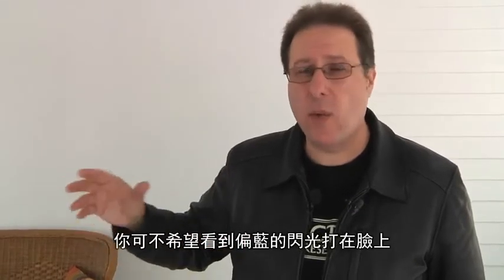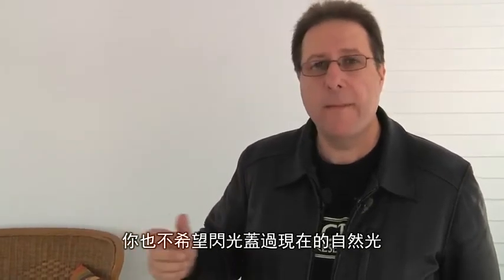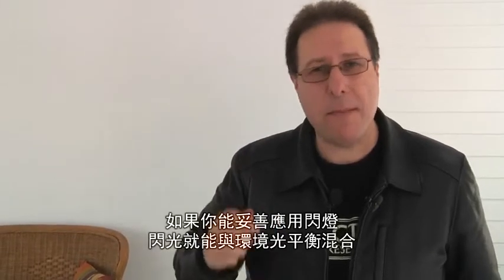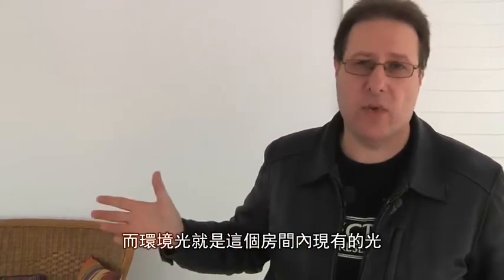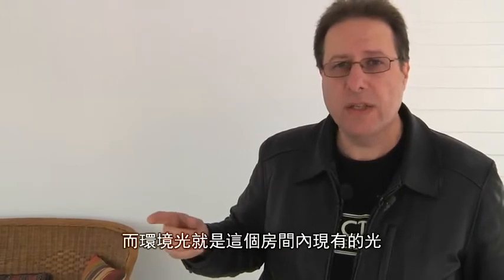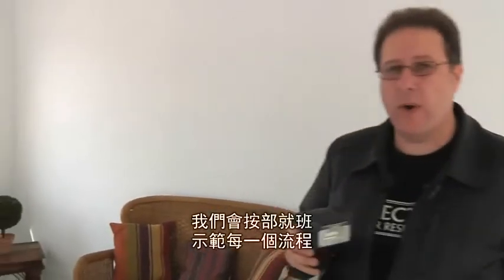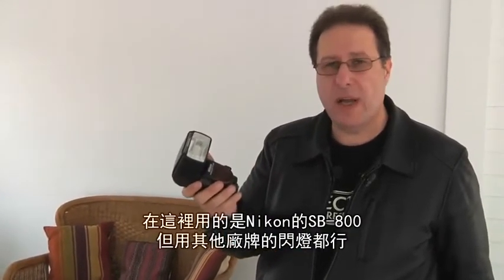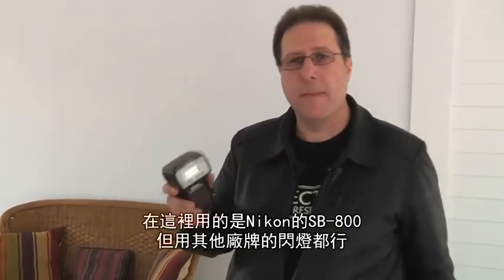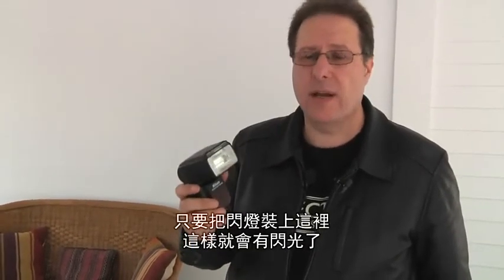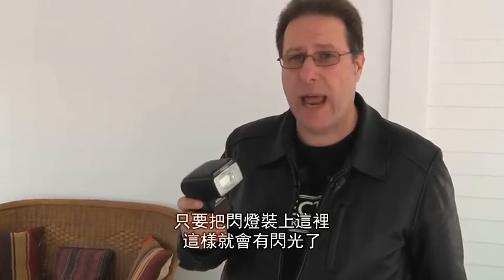But the deal is if we bring in a flash, you don't want it to look like you just blew a flash into her face. You don't want it to look like it's overpowering the light that's there. If you're going to use flash right, it's got to mix in and balance with the ambient light that's already in the room, or the available light. So your first inclination is, okay, let's grab a flash. I'm going to show you the progression of what we're going to do. Just putting an external flash like this, in this case a Nikon SB-910, but it can be a Canon Speedlight, doesn't make any difference, and adding it on here is going to add flash, but it's not going to add directional flash. Let me show you what the problem is.